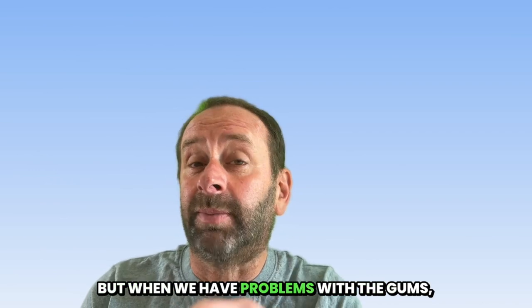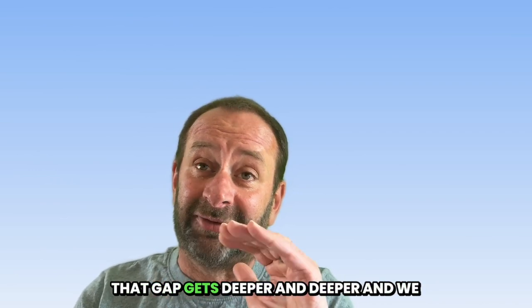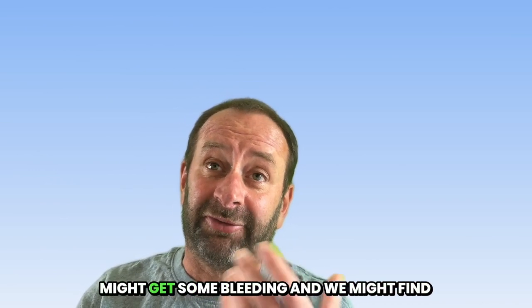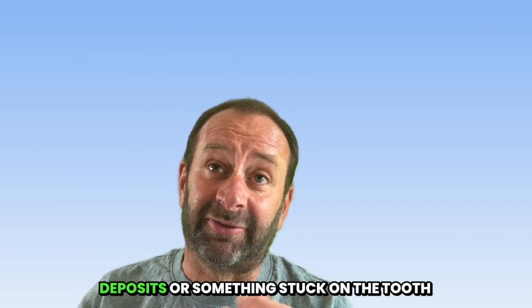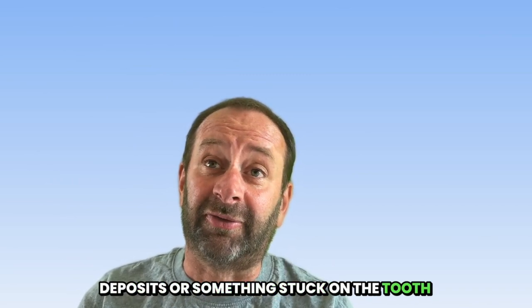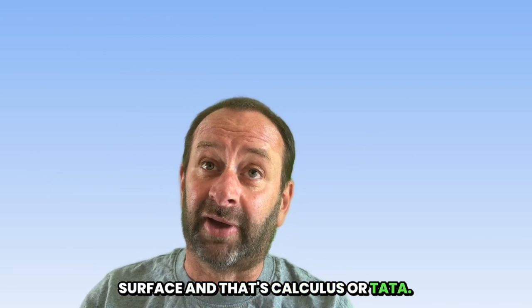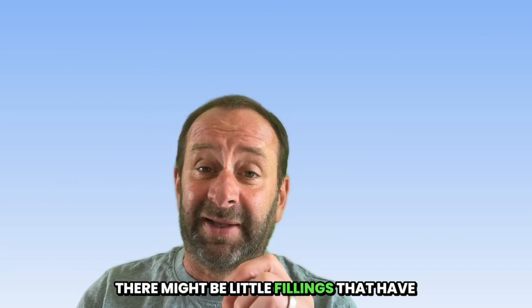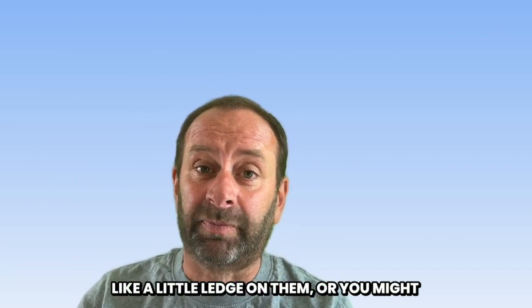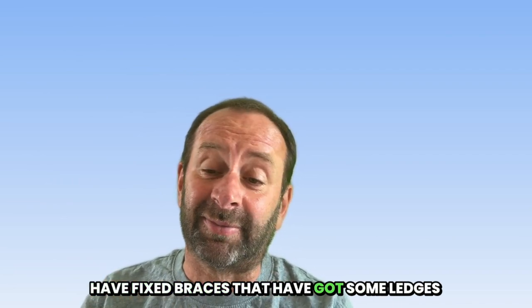But when we have problems with the gums, that gap gets deeper and deeper, and we might get some bleeding. We might also find little bumps because there might be some deposits stuck on the tooth surface, and that's calculus or tartar. And that can be above the gum, it can be below the gum. There might be little fillings that have a little ledge on them, or you might have fixed braces that have got some ledges on them.